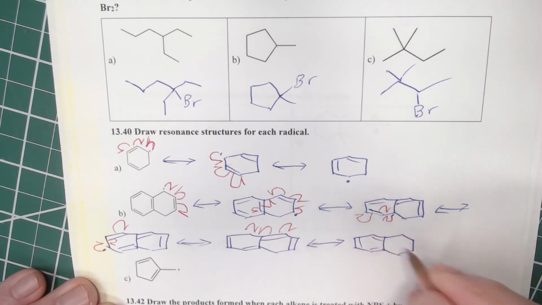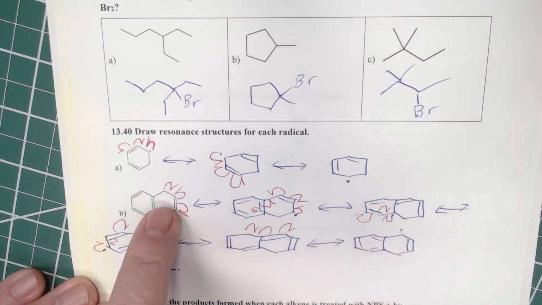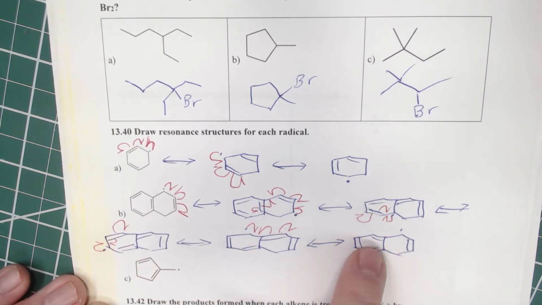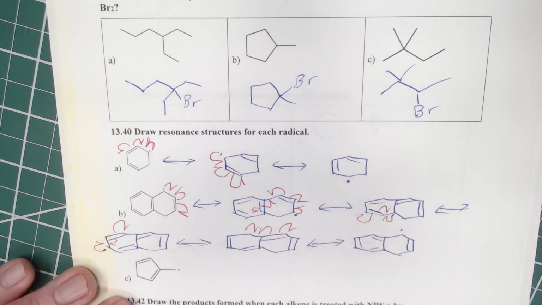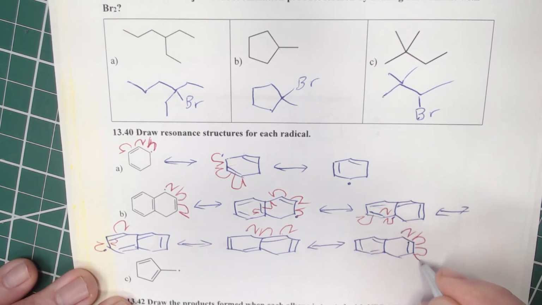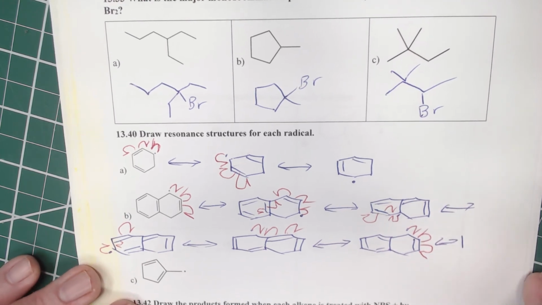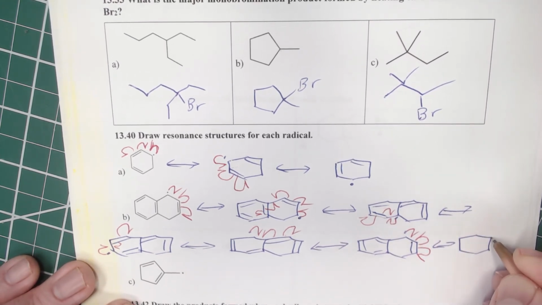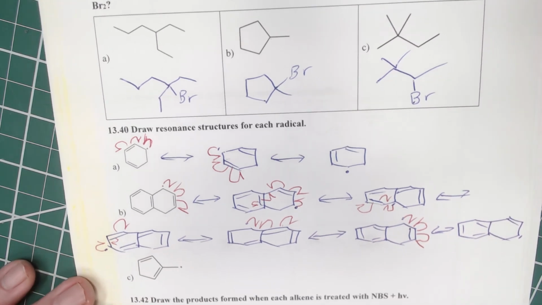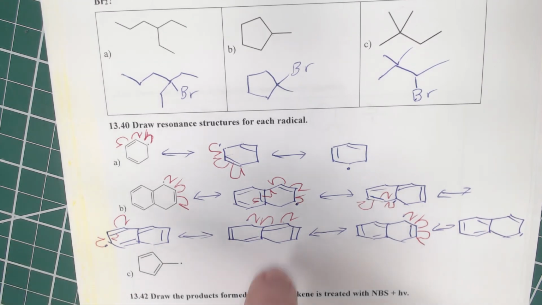So there, and then we've got a radical there and a bond here. And again, at first glance, you think, oh, is this the same as this? It's not. If you look at the position of the pi bonds in the benzene ring, they're different. So this counts as a different resonance structure. We have one resonance structure left. And a radical there. And that is all of our resonance structures for this particular molecule.